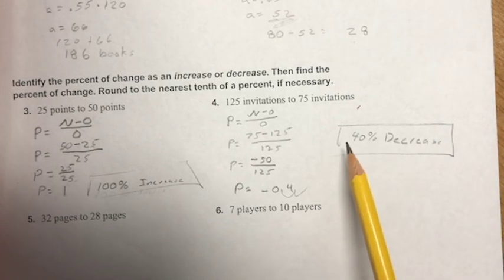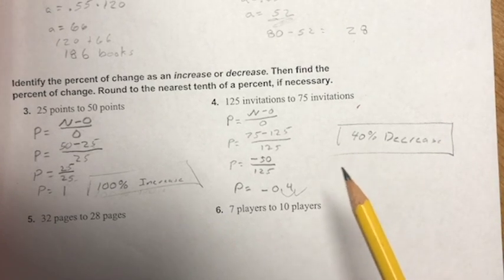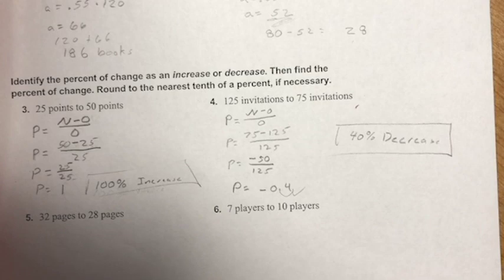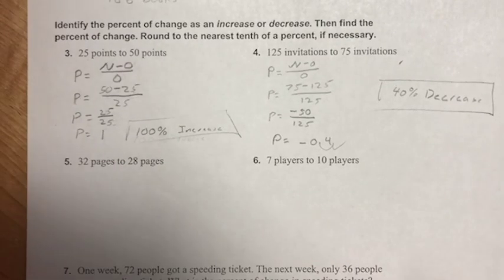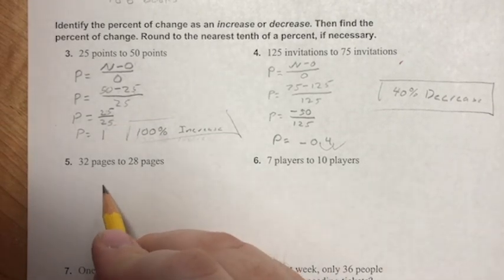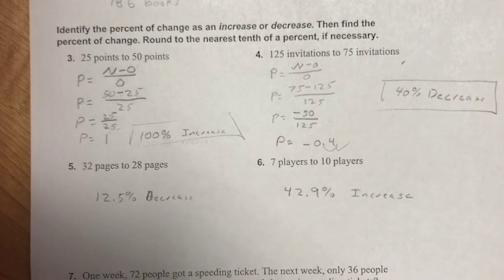Notice that I didn't put the negative in there anymore because it's really not needed. I just need to know what the actual decrease was. I don't really need that negative. This is just a little thing to let me know, hey, this is a negative, so it's going to be a decrease. So why don't you try number 5 and number 6 on your own? For number 5, you should have got about 12.5% increase, and for number 6, it's a 42.9% increase.